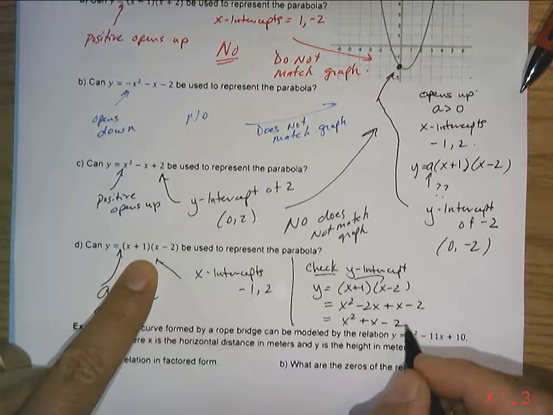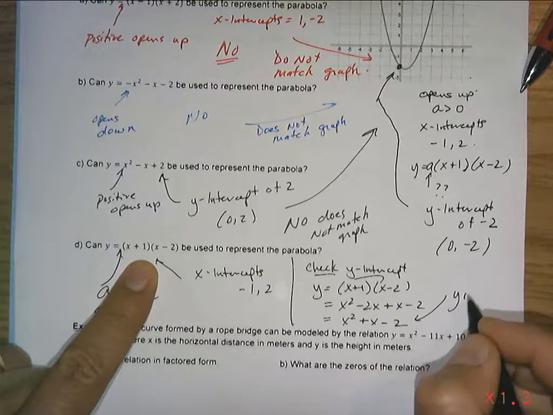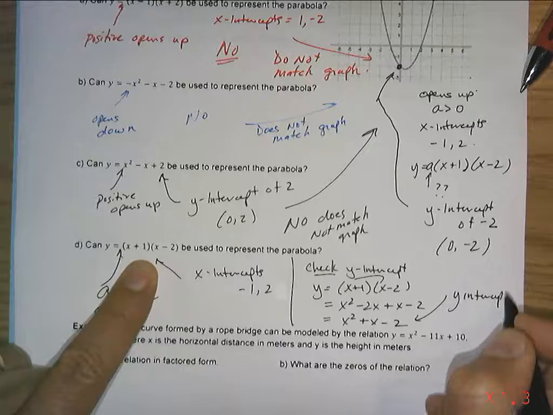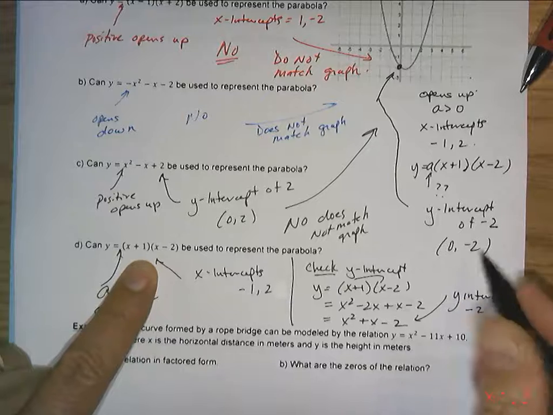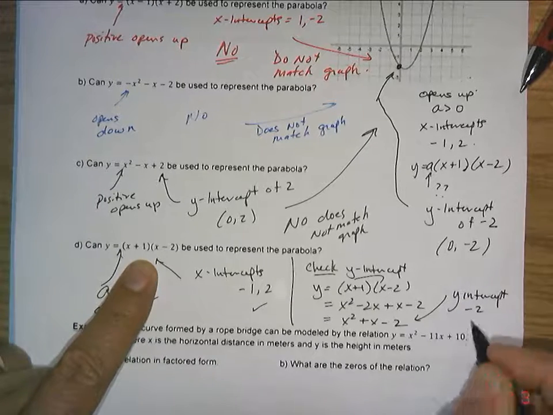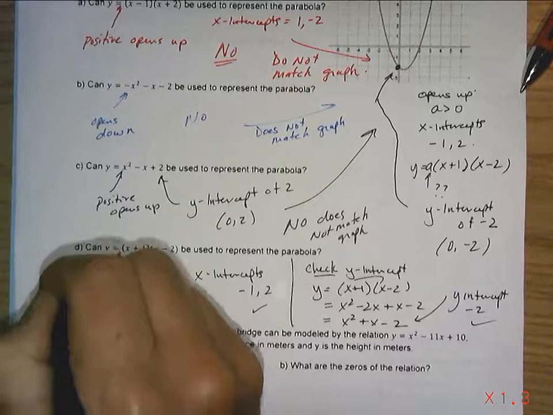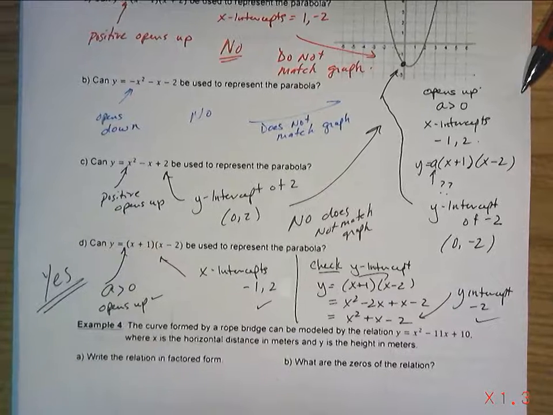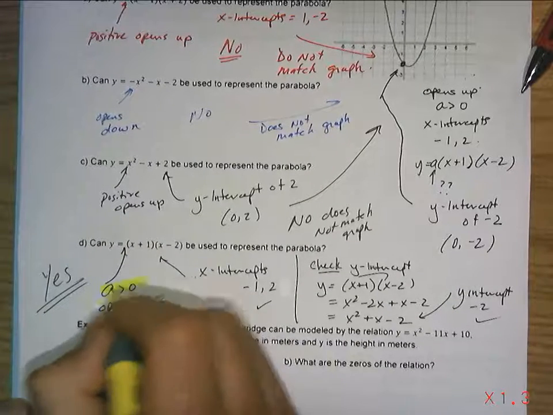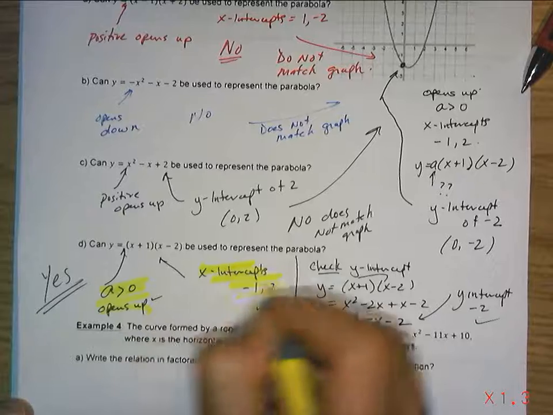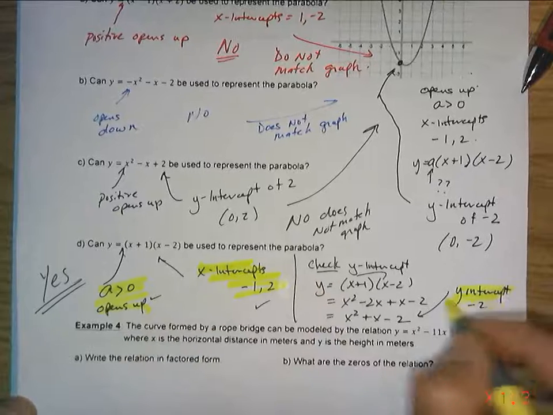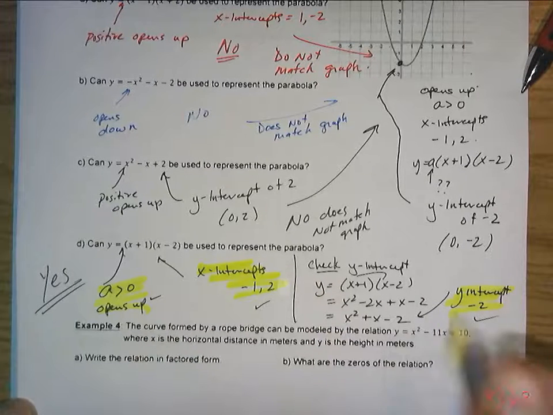We have a y-intercept of negative 2, and that matches the graph. So all three things match. So the answer is a resounding yes for that one. But notice you had to check all three things. You have to check the direction of opening, you have to check the x-intercepts, and you have to check the y-intercept. And that's done by expanding here.